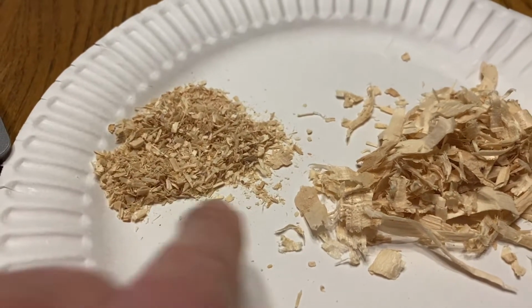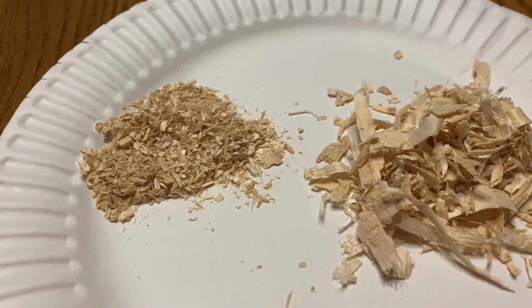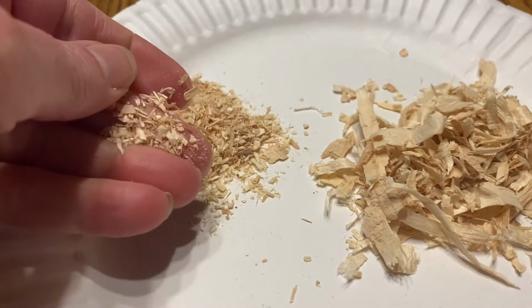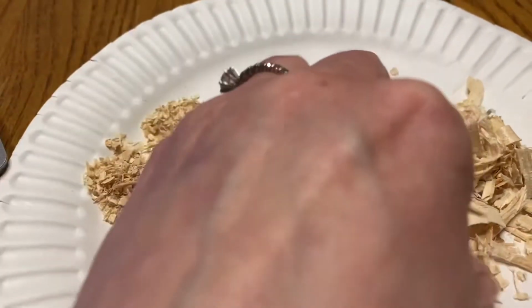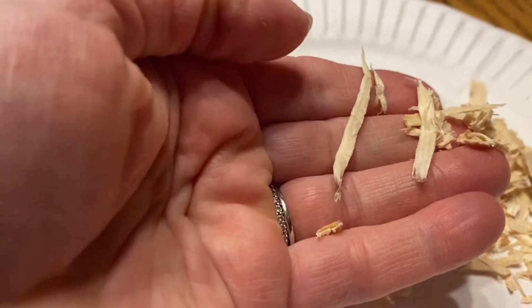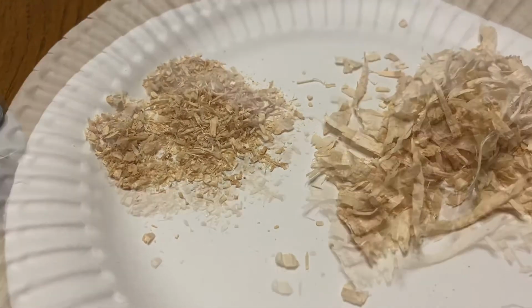How are sawdust and wood shavings different? Sawdust is much smaller pieces of wood. The wood shavings are much bigger pieces of wood. That is how they are different.